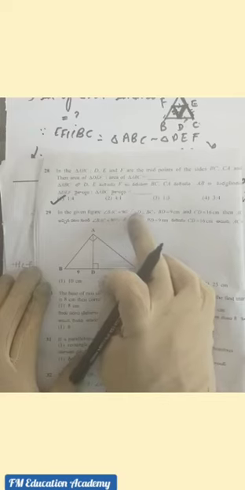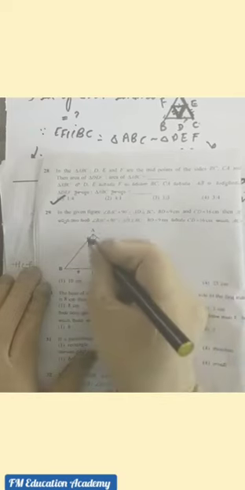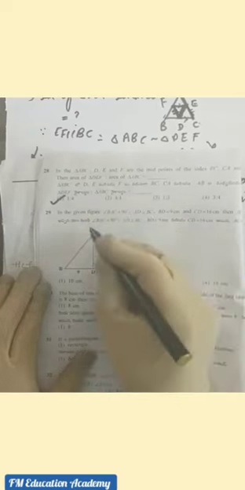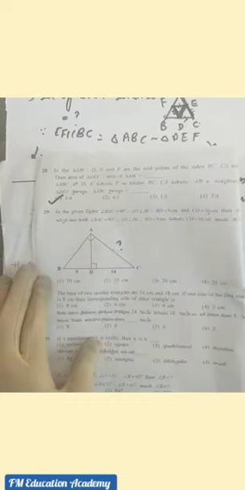In the given figure, this is the figure given to us. Angle BAC is equal to 90 degrees. AD is perpendicular to BC. BD is equal to 9 centimeter. CD is equal to 16 centimeter. Then it is asking what is the value of AC. This side you have to find out.